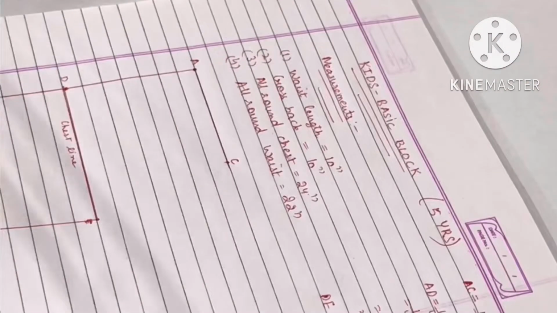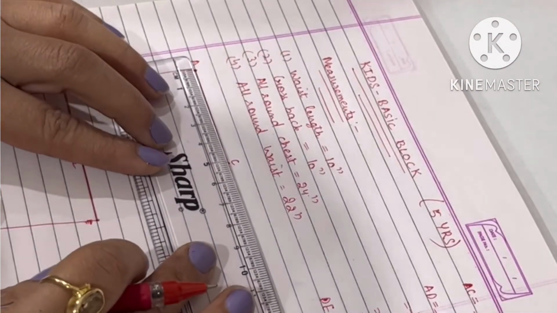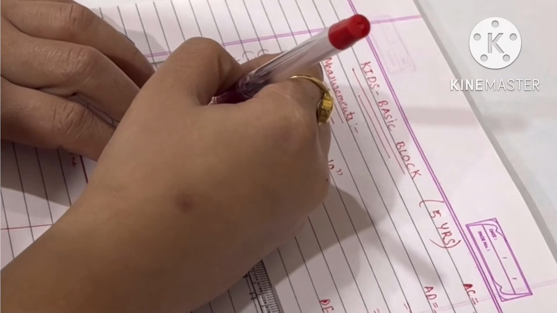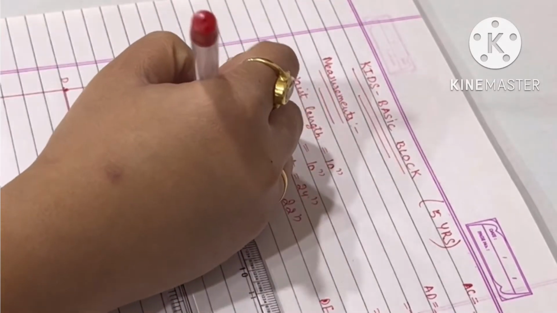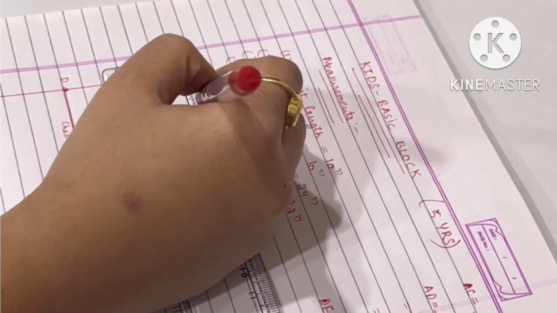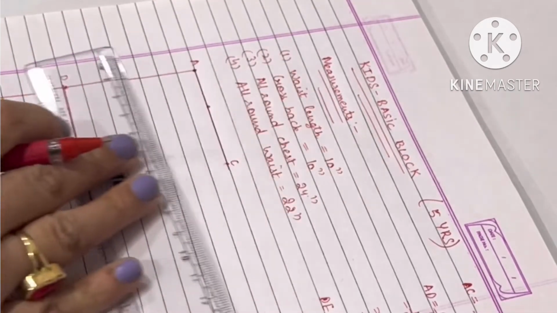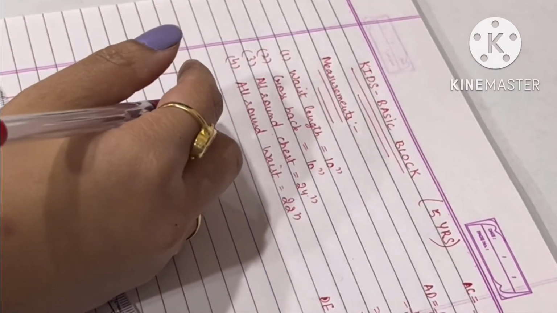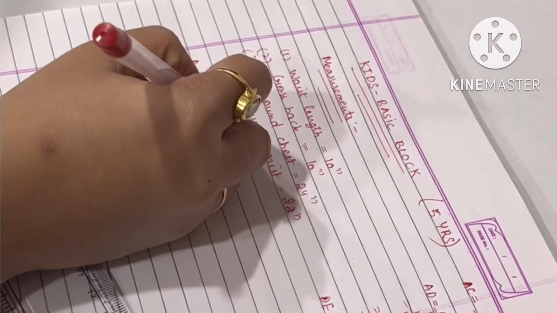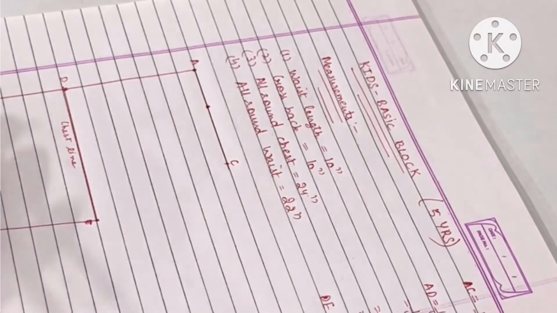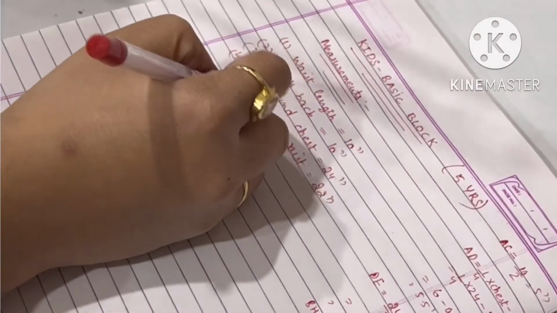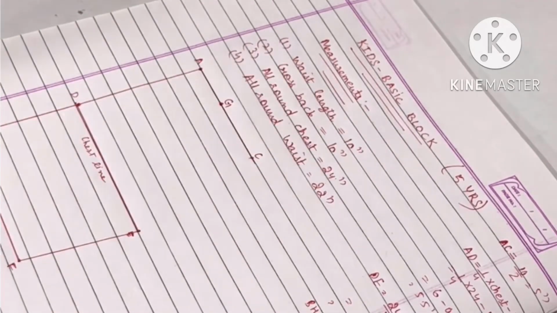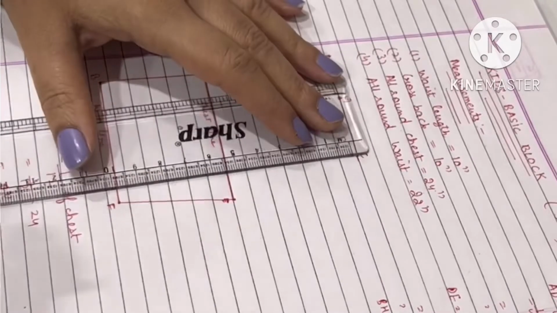So our width of the neck will be 2 inches. This is our G point. Done.